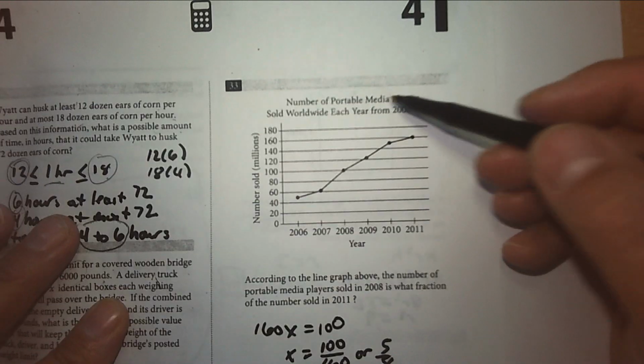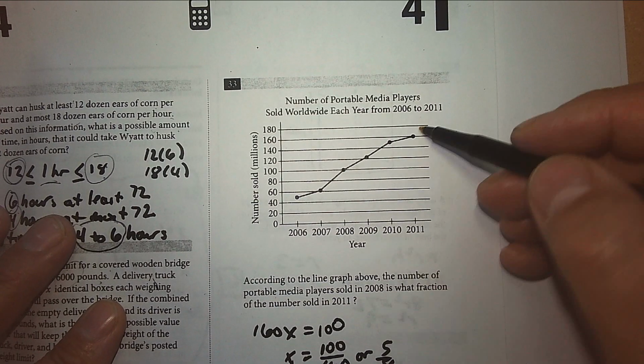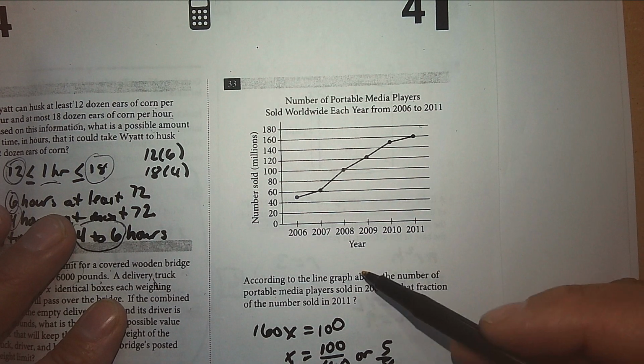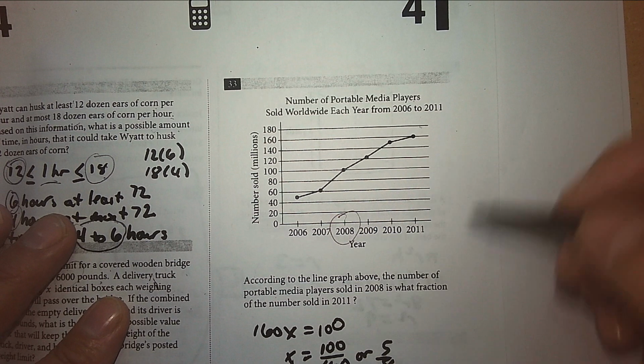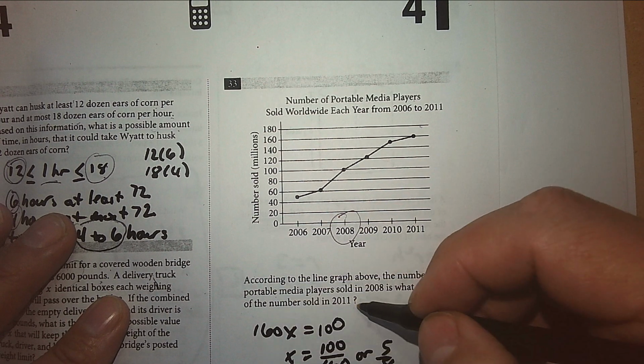Number 33, the number of portable media players sold worldwide. There's a graph. According to the line graph above, the number of media players sold in 2008 is what fraction of the number in 2011?